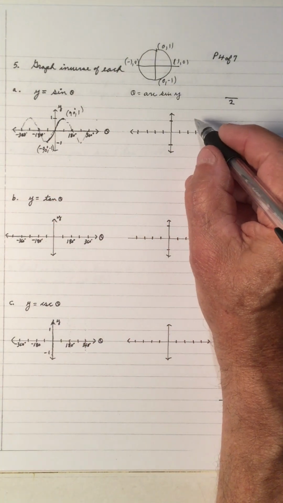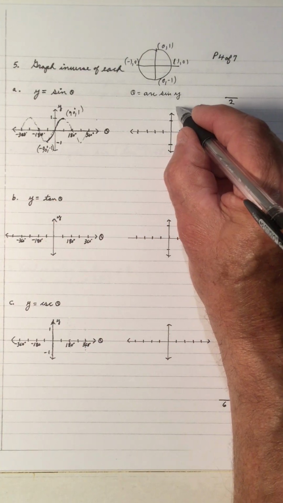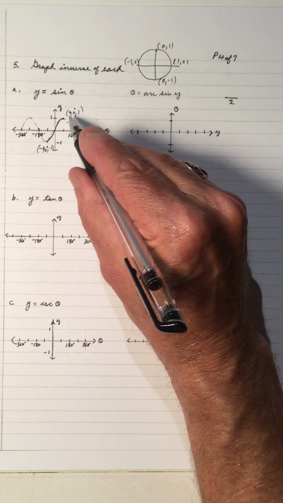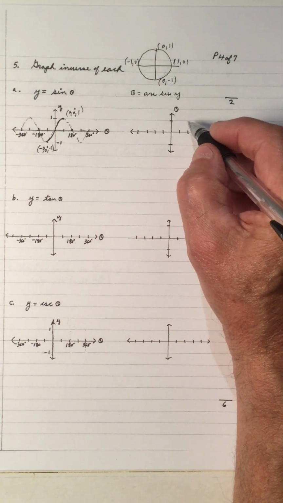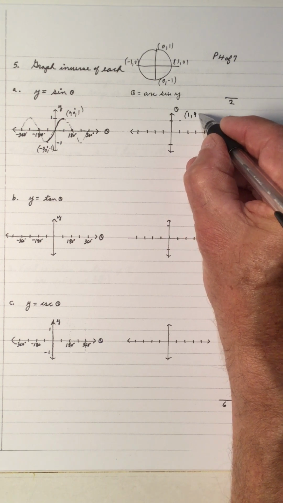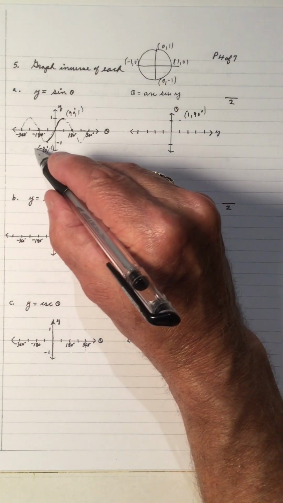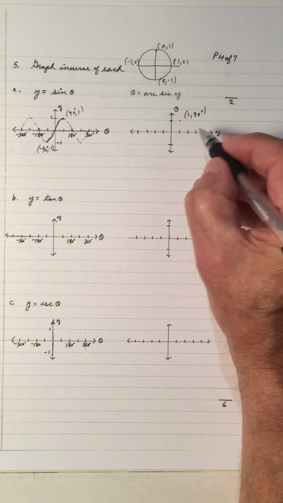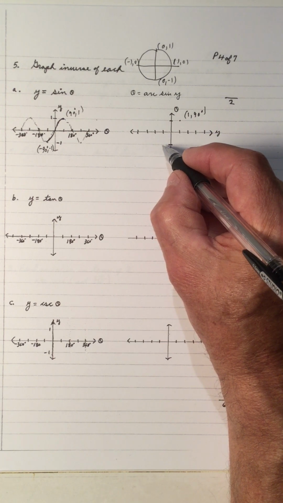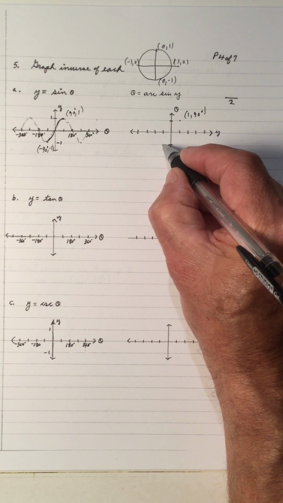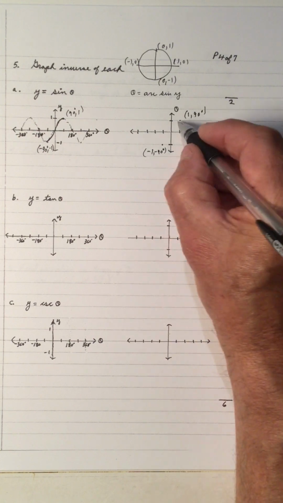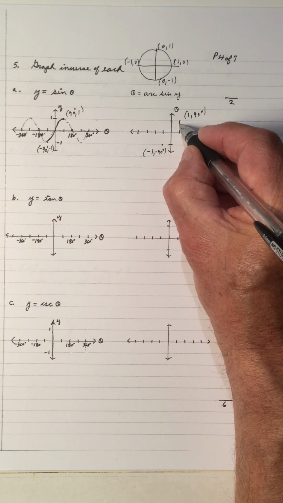So the inverse graph reverses. This is theta, and this is the y. Instead of going from 90 to 1, it goes from 1 to 90, because it's reflected in the line y equals x. And this one right here, in the inverse, is negative 1, giving you a negative 90. So it goes like this.